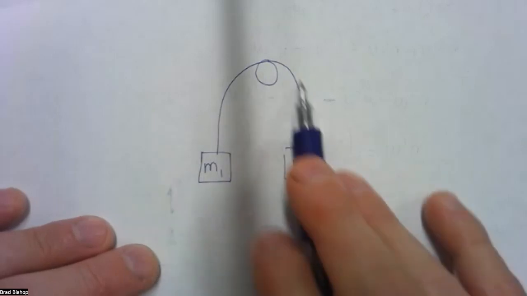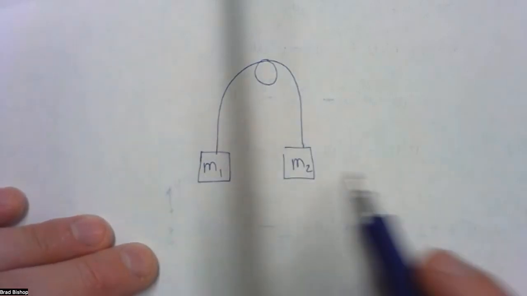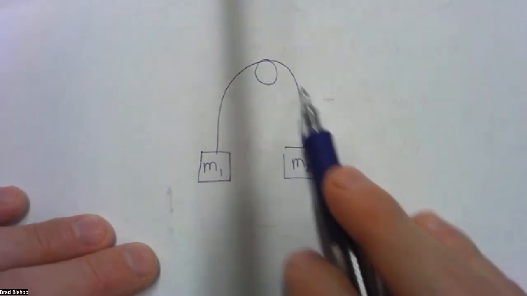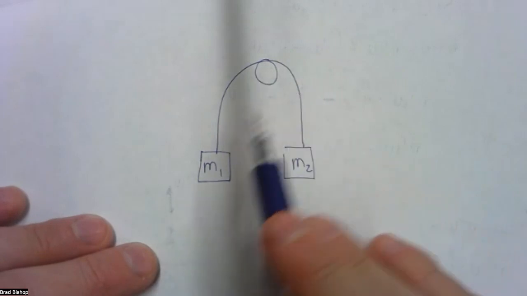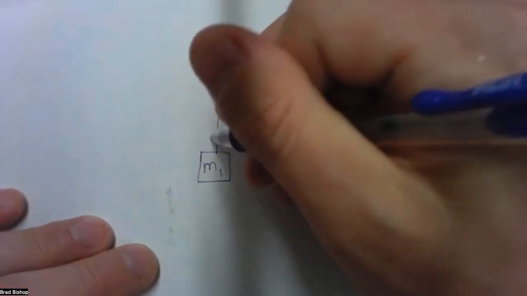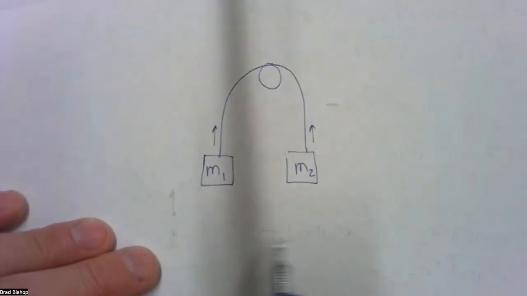We could actually do the experiment, and the string and the pulley, if they're low enough friction, aren't going to make much of an effect. But I will be specific if we're not considering the string or the pulley at all in these problems. And because I know the tension is going to pull up in both of these directions, right? Tension is pulling up on mass 1 and it's pulling up on mass 2, right?